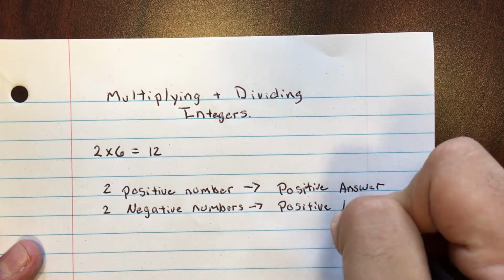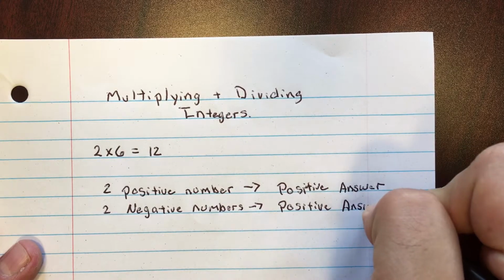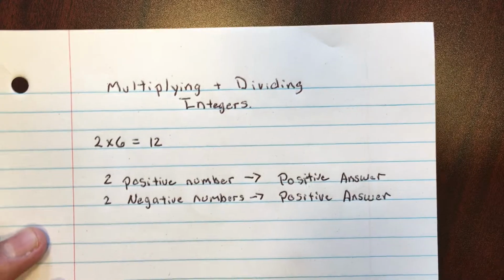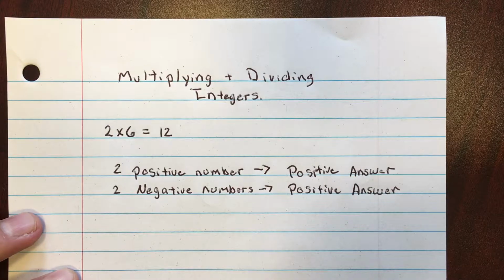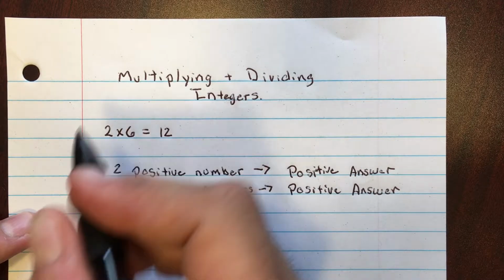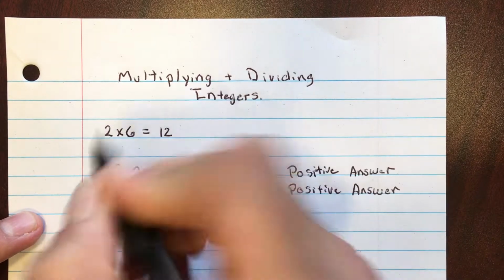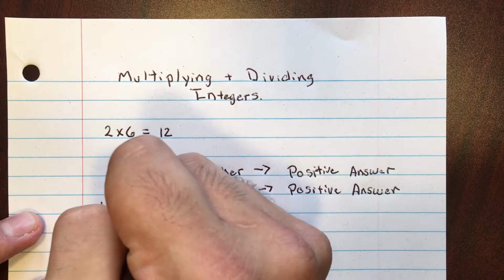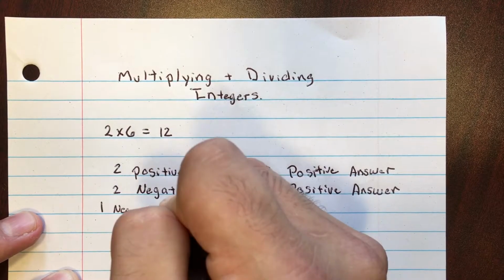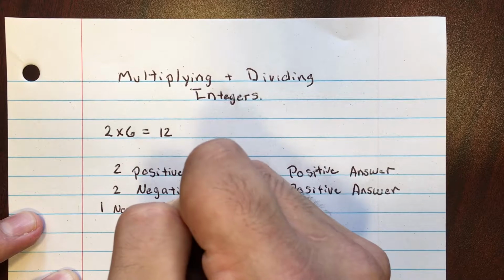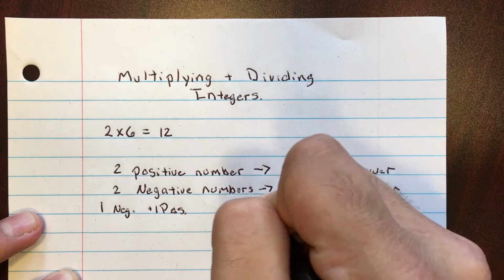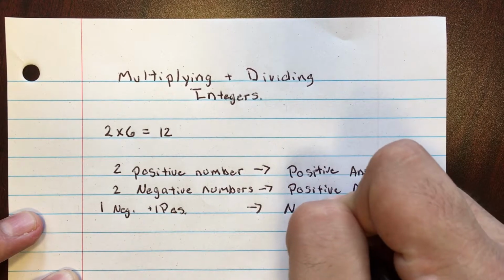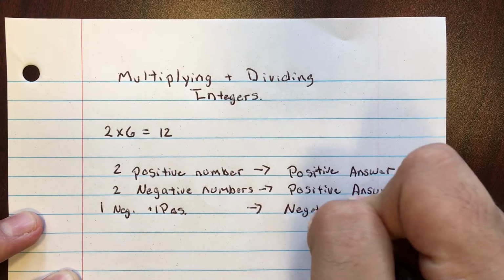So if you have 2 positives or 2 negatives, or I like to say if there are 2 of the same, whether they're positive or negative, it's going to be a positive answer. But if you have 1 of each, 1 negative and 1 positive, that's going to give you a negative answer.